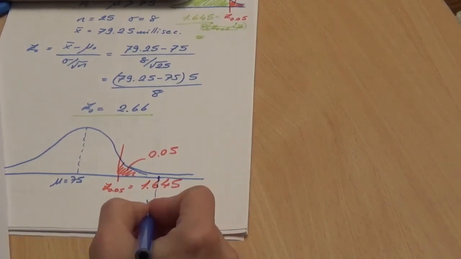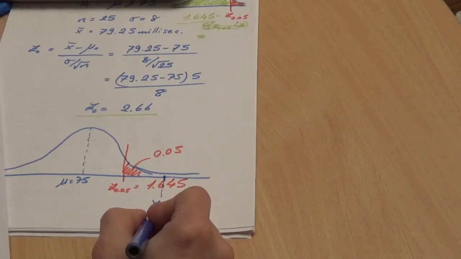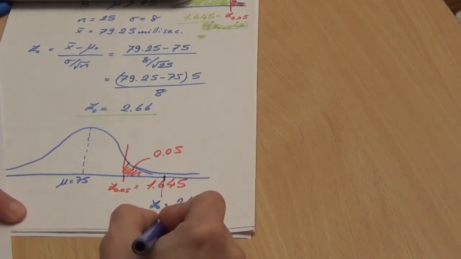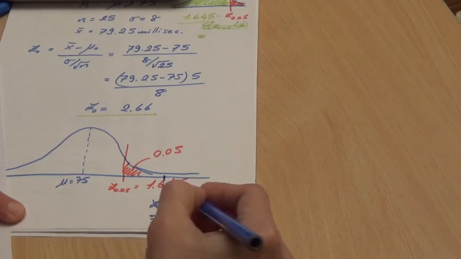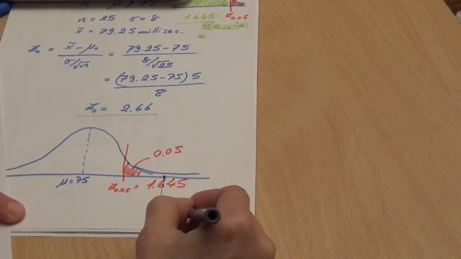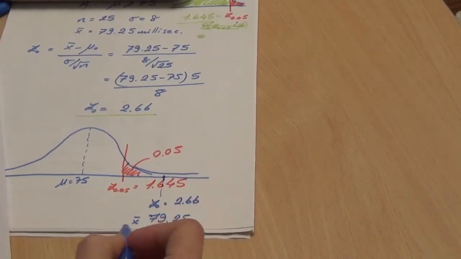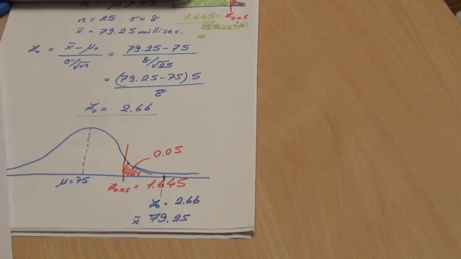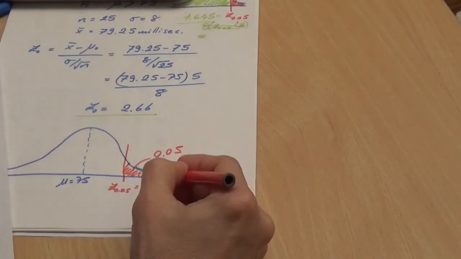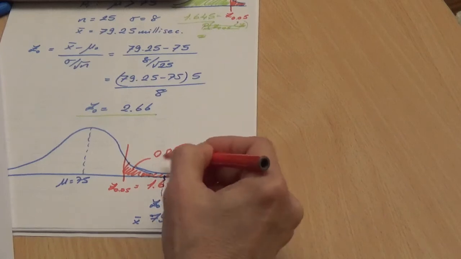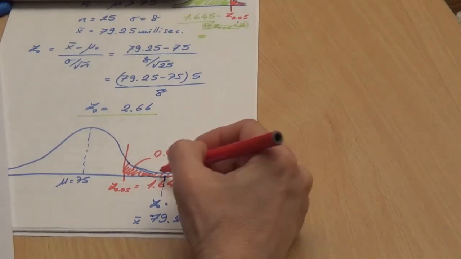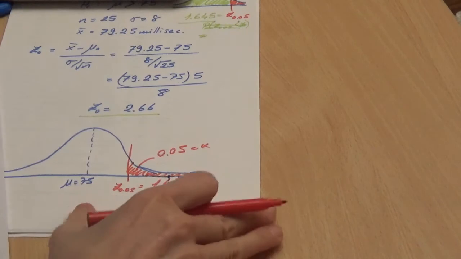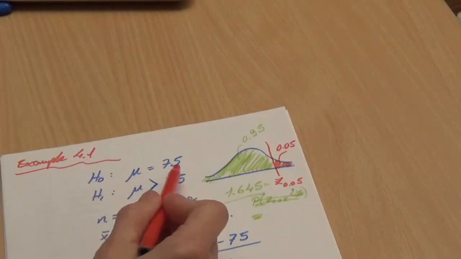Where did we find this? We found this with the average 79.25. And we say that since it is in the shaded part of the alpha value, we need to reject the null hypothesis.